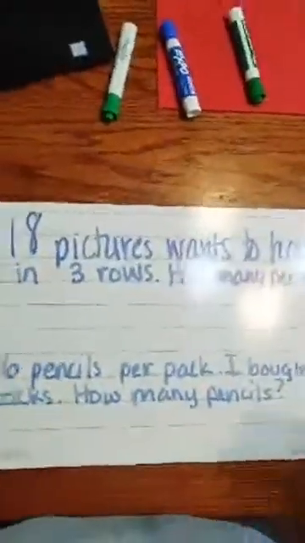Third graders, we are going to talk about story problems today and specific kinds. The kinds that have equal groups, the kinds that are talking about area, and the kinds that have more than one step, okay? All right, let's take a look here. My first one is an equal group one. So let's look at it.